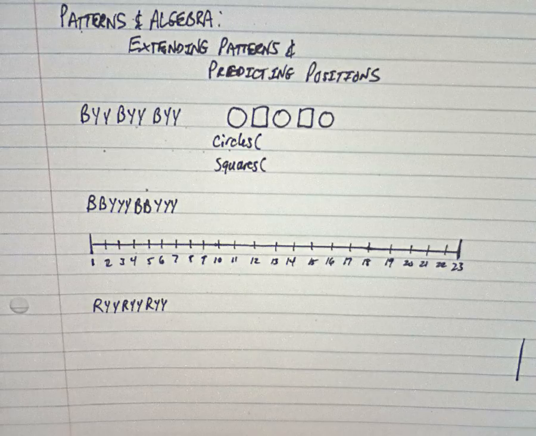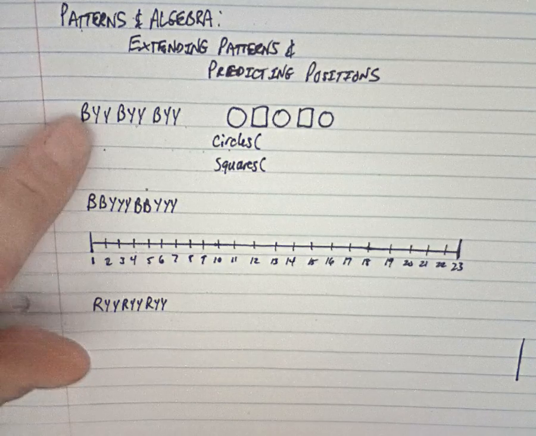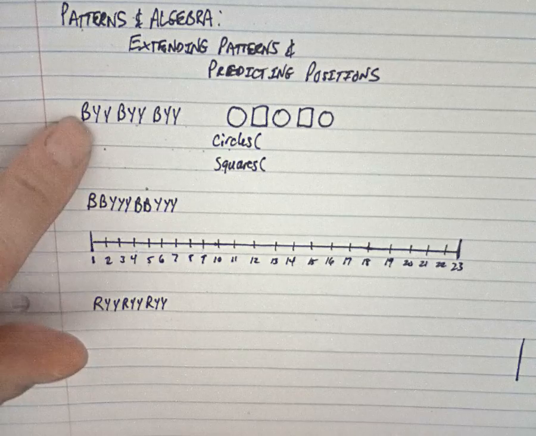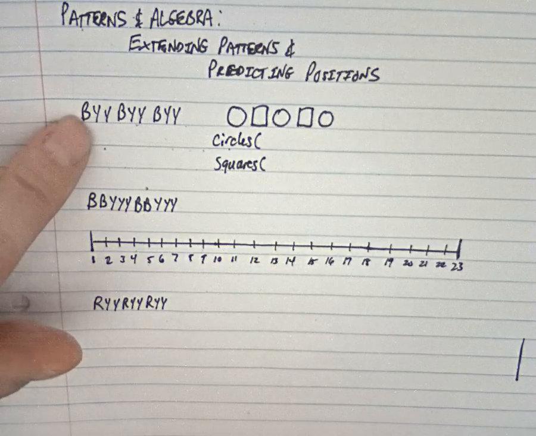Today what we're going to be looking at is our patterns in algebra unit, extending patterns and predicting positions. First, we're just going to look at this example here, which is a review of what we had just learned about cores, and about length and terms.